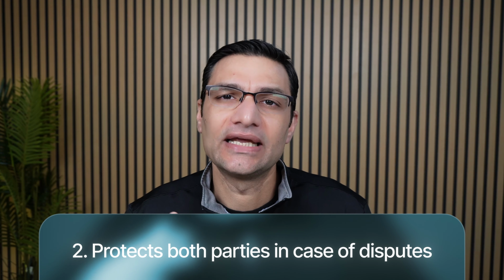And if you have a PO process in place, that means people are putting in a request for whatever they need to purchase before they make the purchase, right? So that is proactive spend control. Number two is it protects both parties in case of disputes.